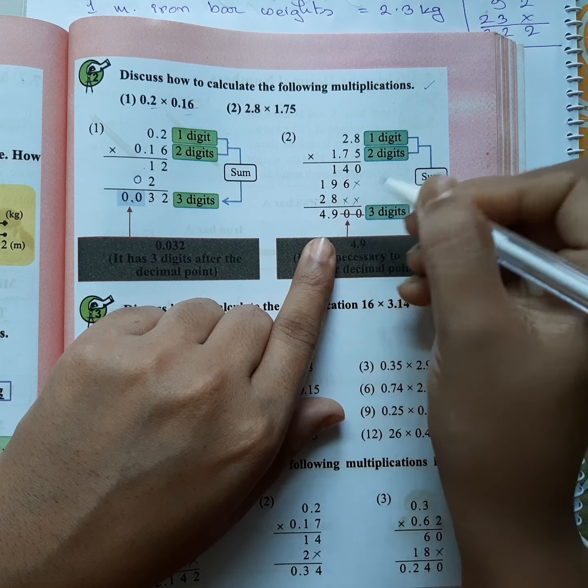We are just going to skip those zeros, and our answer will be 4.9. It is too dark to see, but you can take your book and see that they have written 4.9, and they are skipping those zeros because they are at the end of the decimal. We can do that.